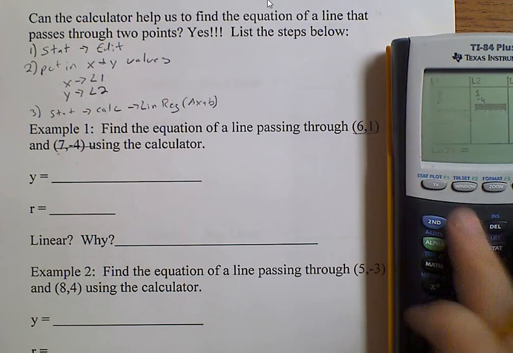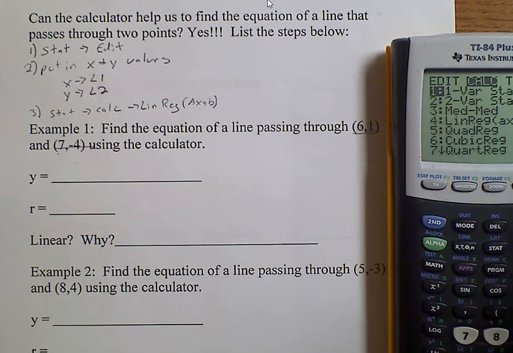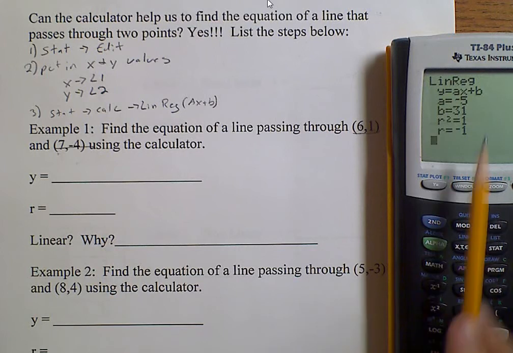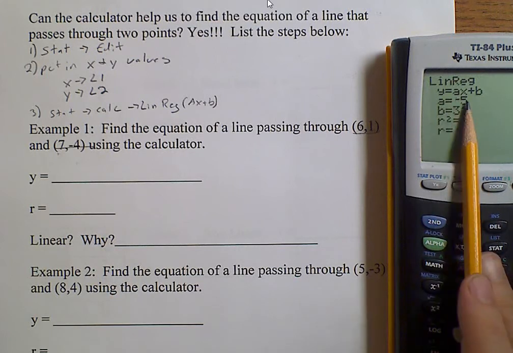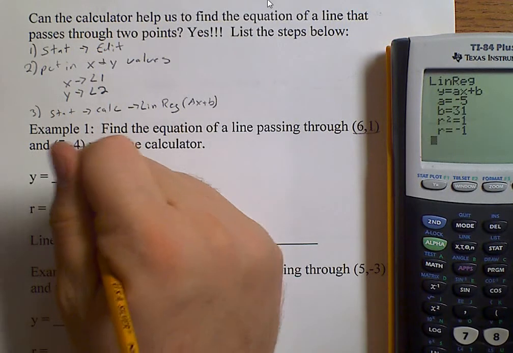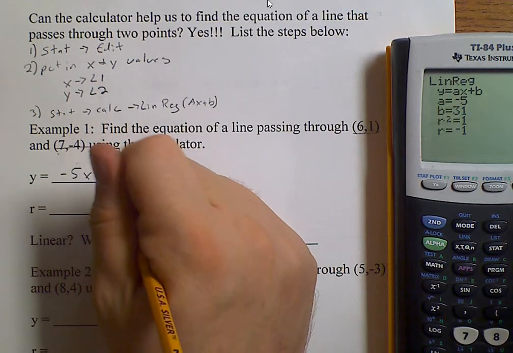We're going to quit. We're going over to our linear regression. And it gives us a line. It says y equals ax plus b. A is negative 5. B is 31. So that would be negative 5x plus 31.